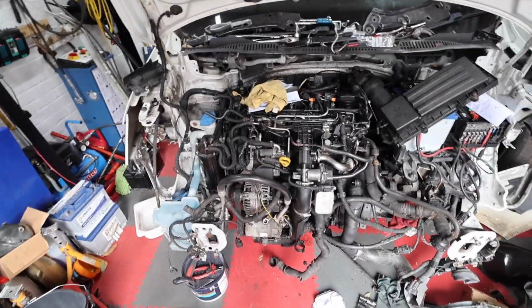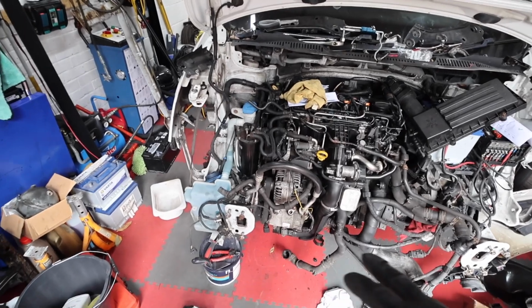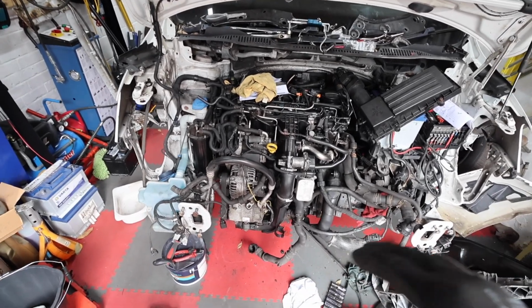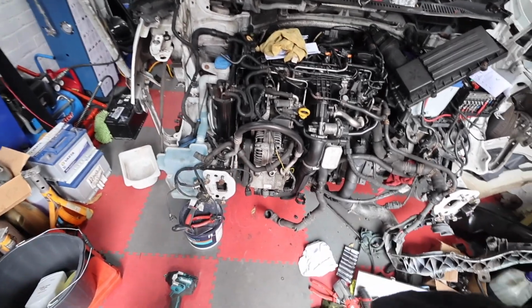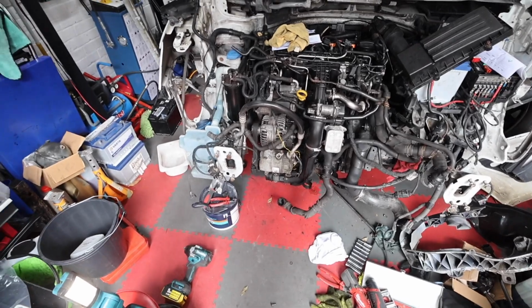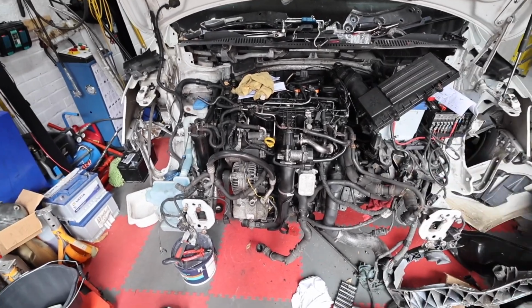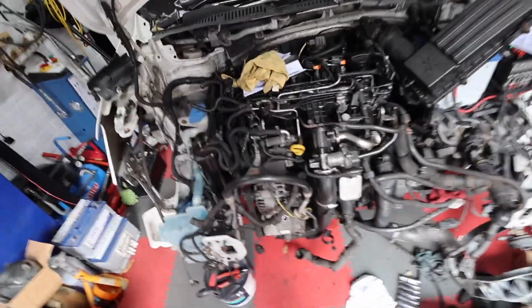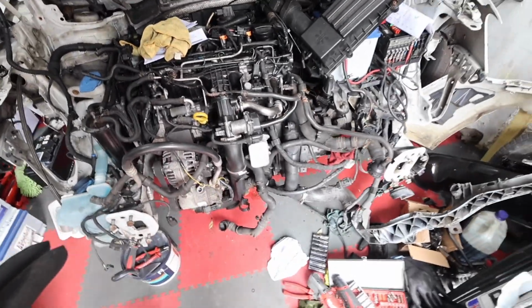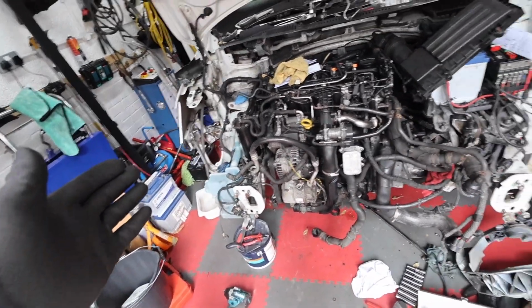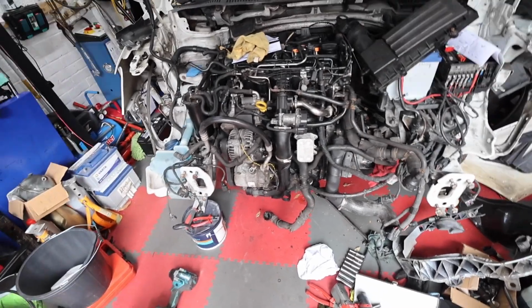Okay, right, so what we're going to do now, we're going to fit the front radiator sandwich pack. So we're now starting to put the van back together at last. So now that we've got it running and it runs sweet, we can now start putting stuff together and get these wheels on. And yeah, so let's get that done.